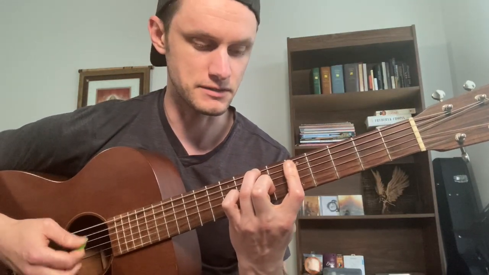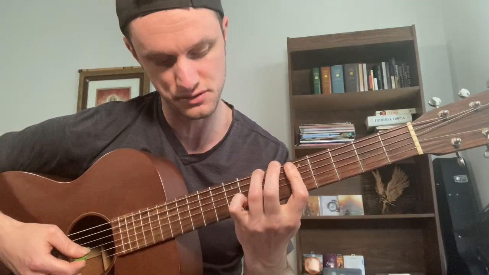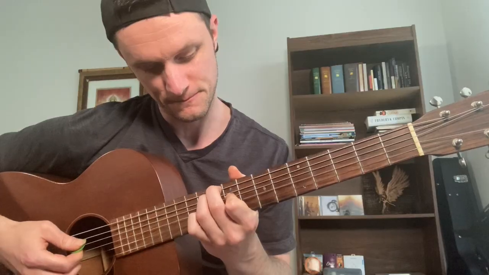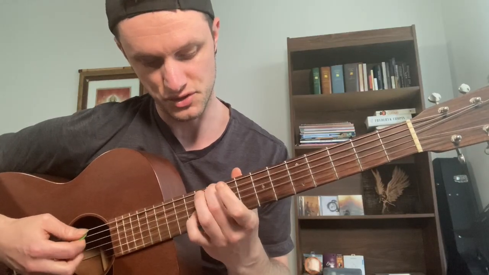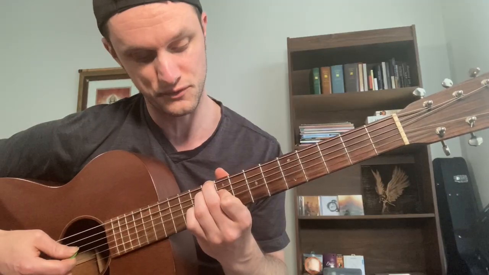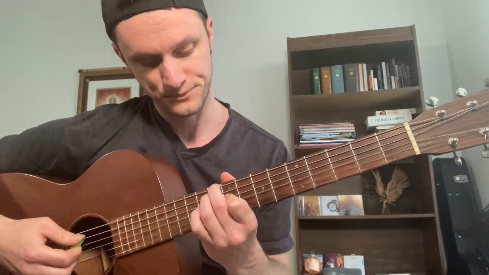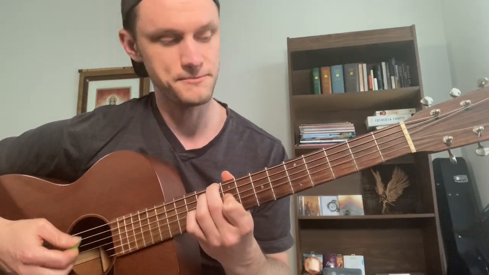That's our first inversion. Then this is second inversion: low E string 10 with the middle finger, A string 10 with the ring finger, D string 9 with the index finger, D, G, B. So it's always those 3 notes just inverted.